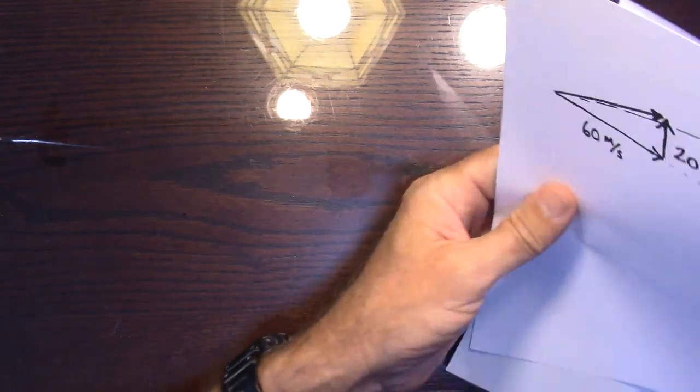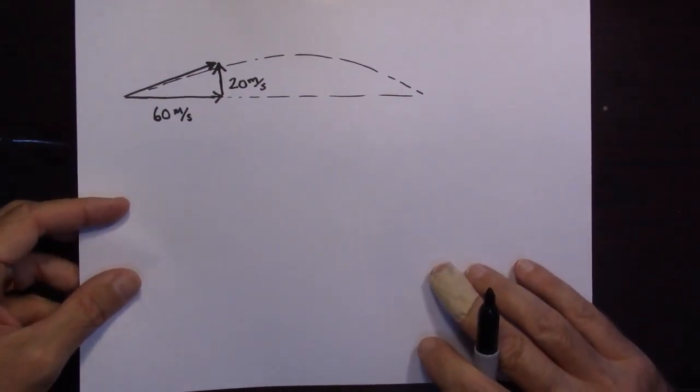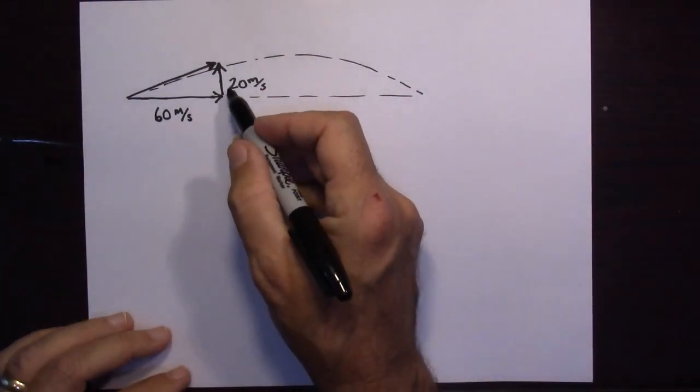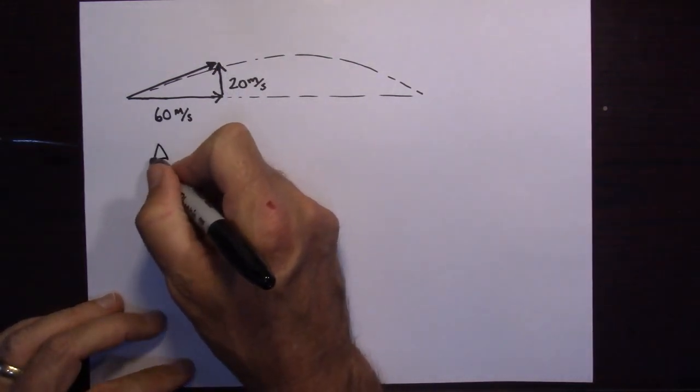These are just more. The last one will be slightly different if you want to wait for that. I'm just going to do some more examples you can practice. Okay, this will be in the air. This will be going up for 2 seconds, down for 2 seconds, so it'll be in the air for 4 seconds.